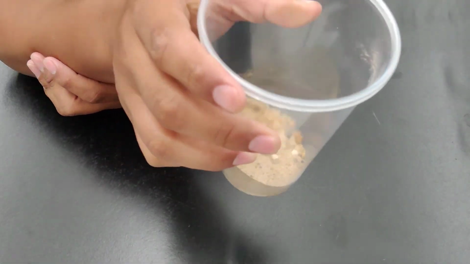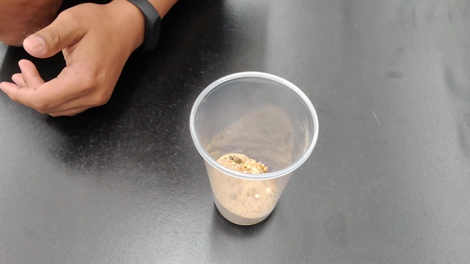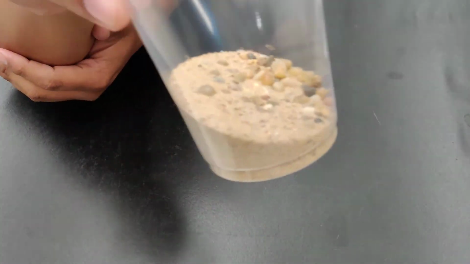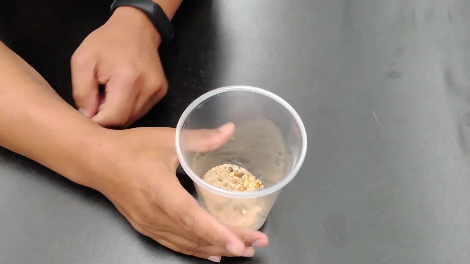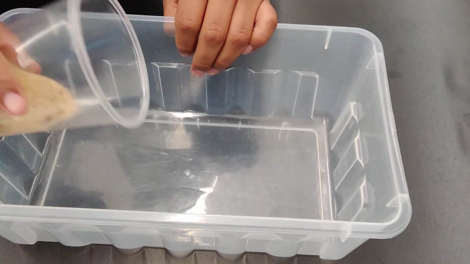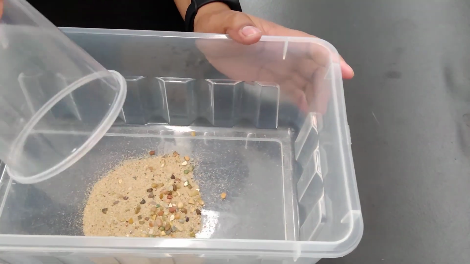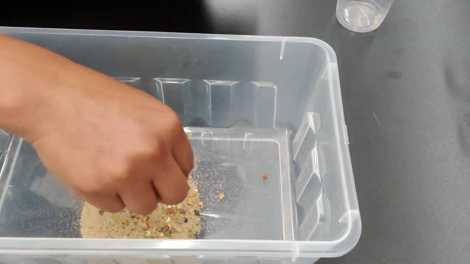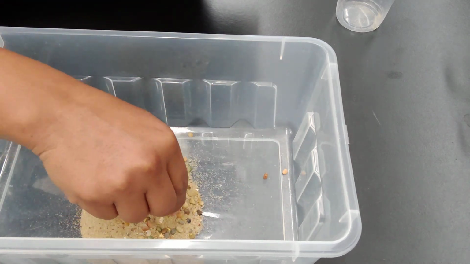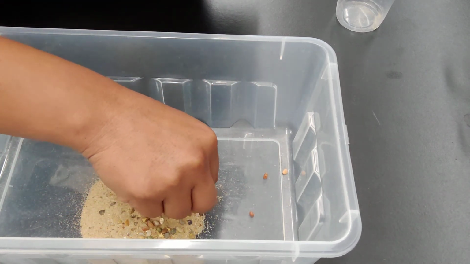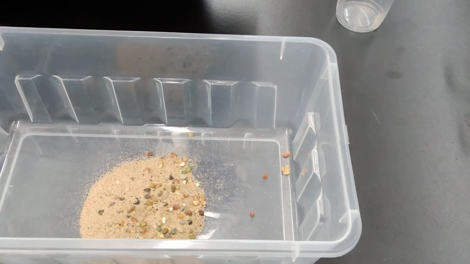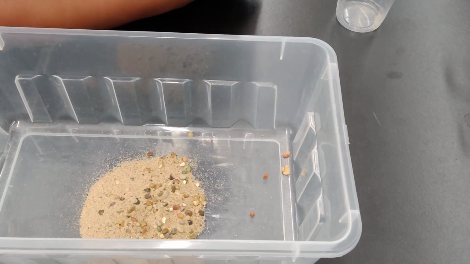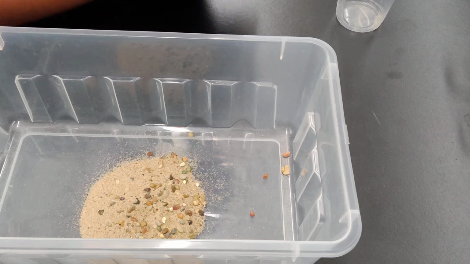Okay? Now, how can I separate this? I have an idea. I'm gonna put it in this container, and guess what? I'm gonna pick the rocks out. Separate them like this. What do you guys think? Do you think there's a faster way to do this? There is?